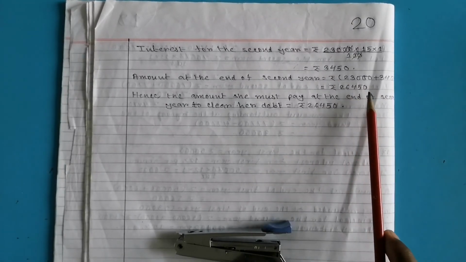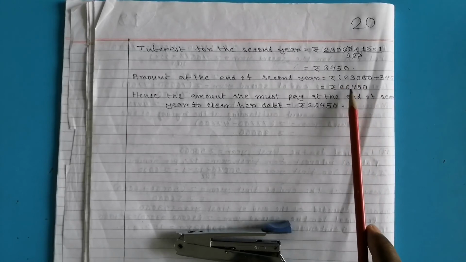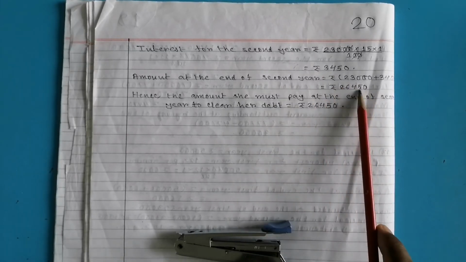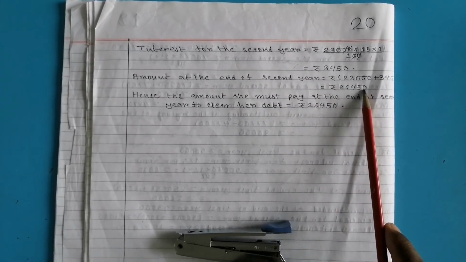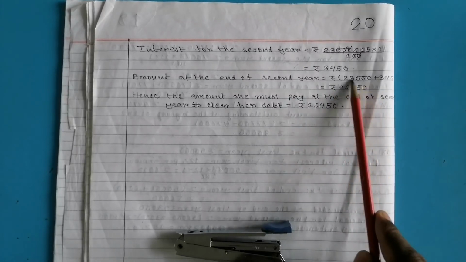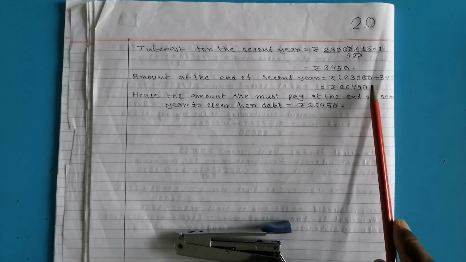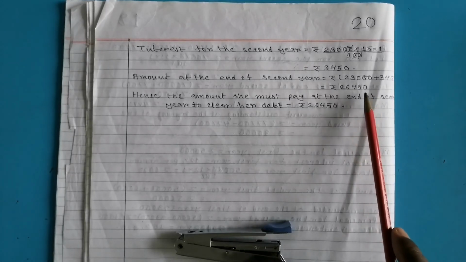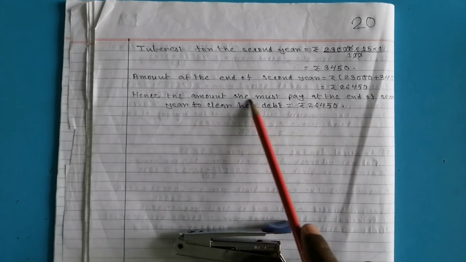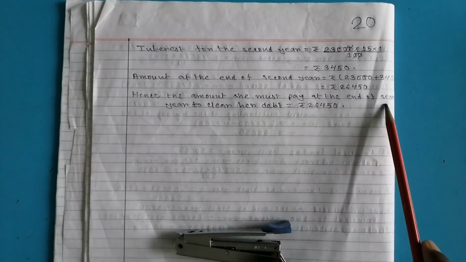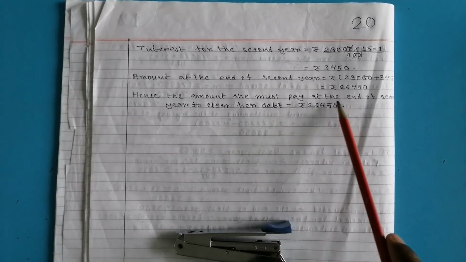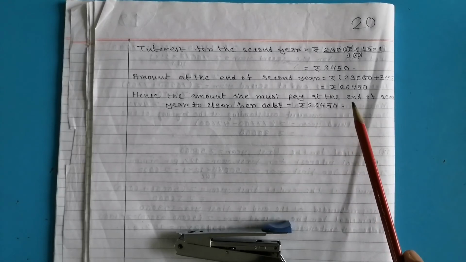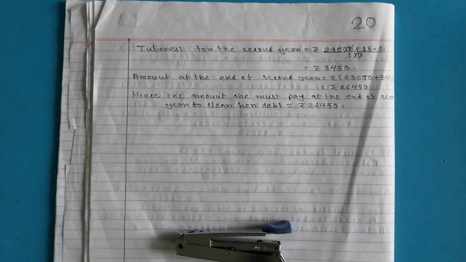So if she repays this amount, 26,450, at the end of second year, then her debt will be cleared, because at the end of second year this amount is due. So hence the amount she must pay at the end of second year to clear her debt is 26,450, and this is done.